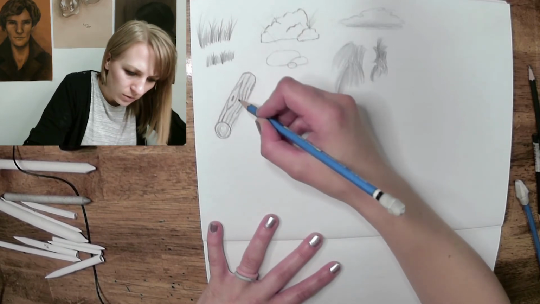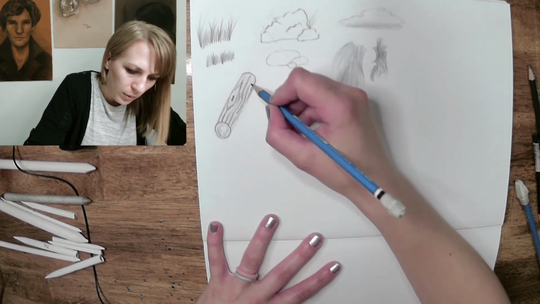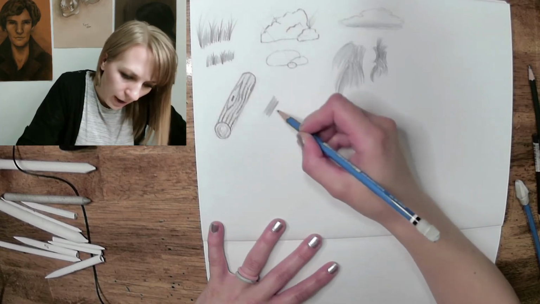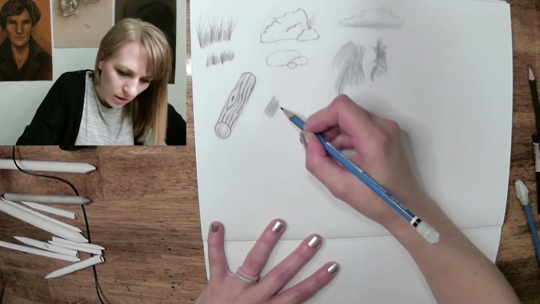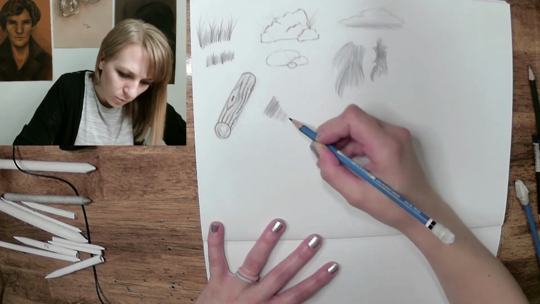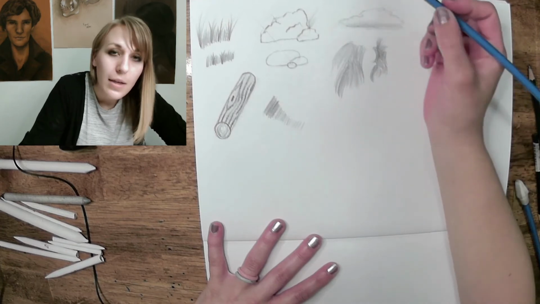Okay, now that we've delved into a little bit of how to create textures, it's time to show another way to add texture to drawings through the use of cross-hatching. So hatching is placing lines together. The closer together I place the lines, the darker an area appears, whereas the farther apart I get them, the lighter that area is going to appear.